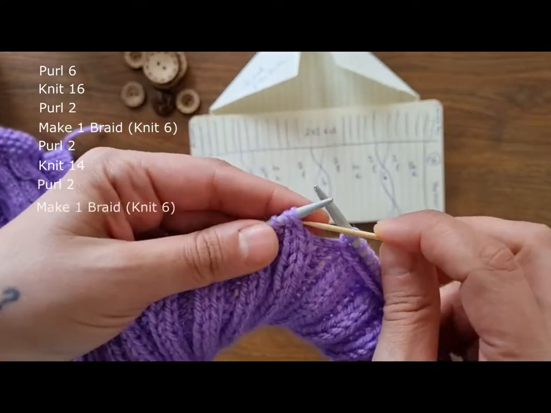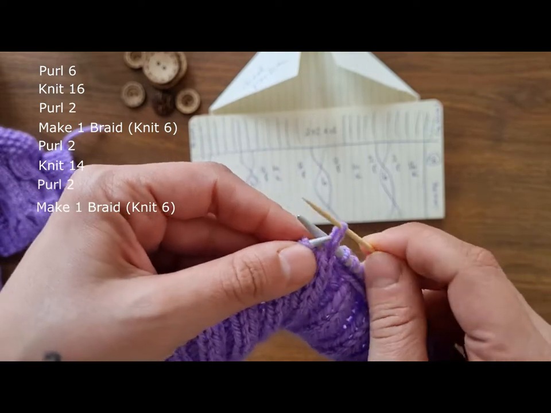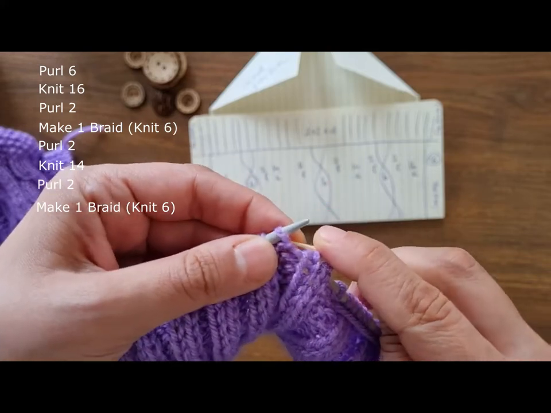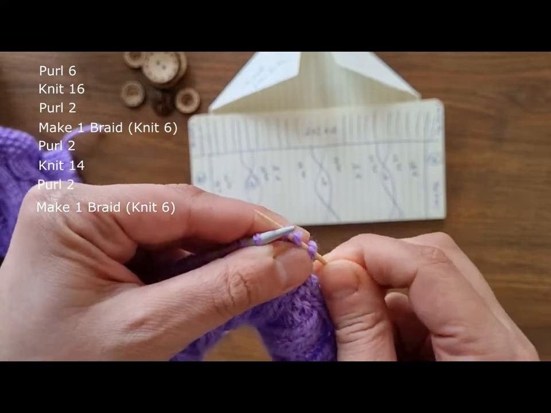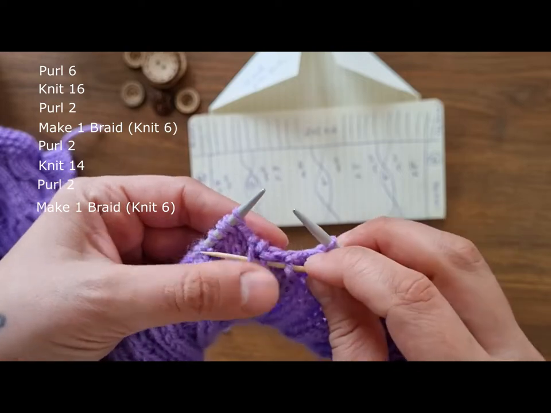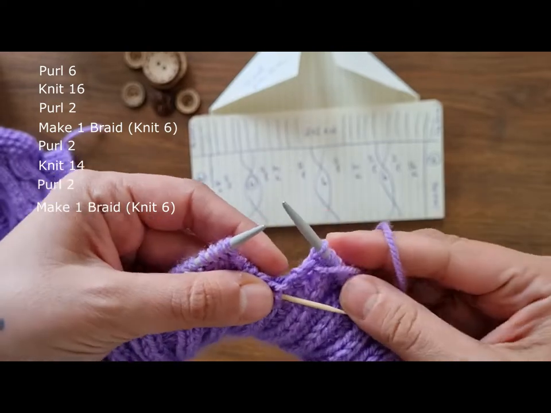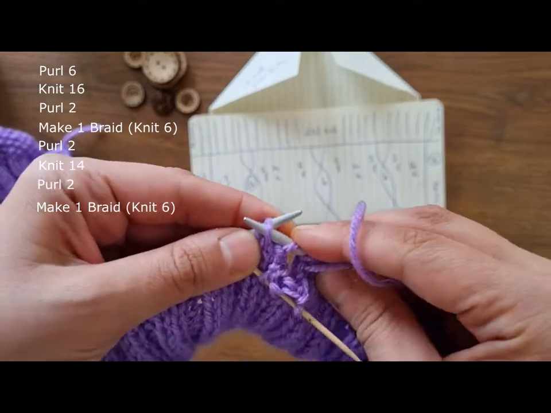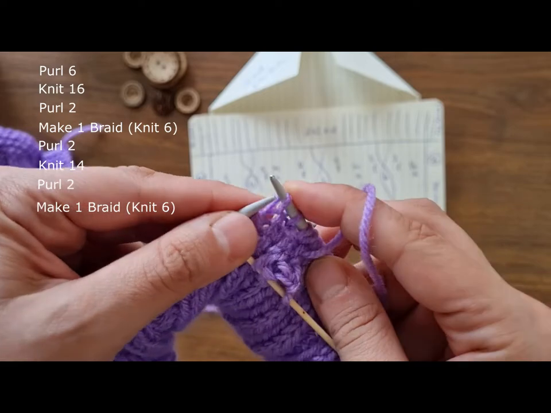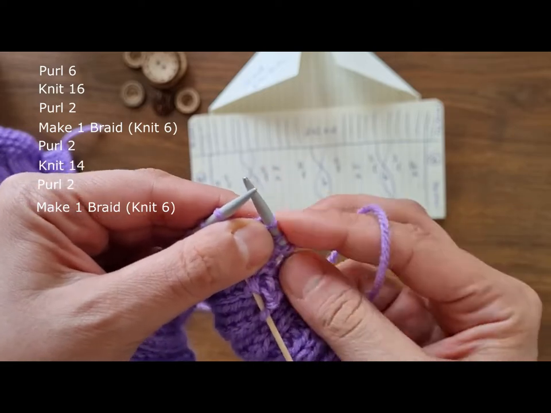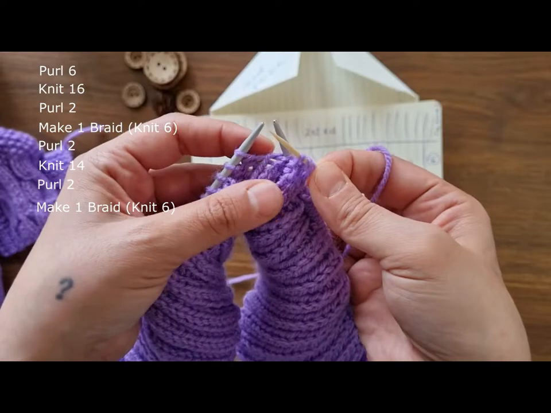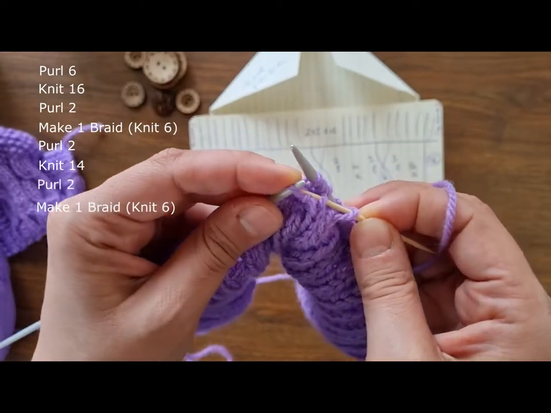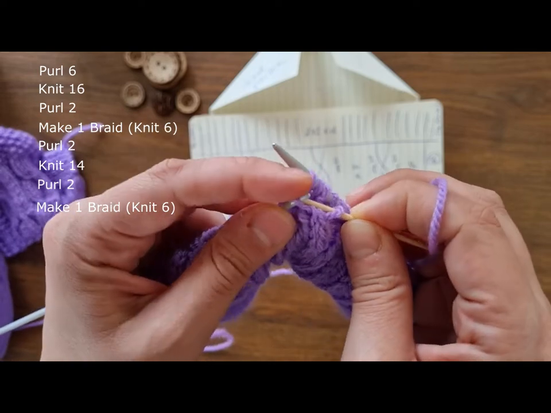So I will take 1, 2, and 3 loops on my toothpick. You can use a second toothpick here if you want, but I think it's not really necessary. I will transfer the next 3 on my right needle, just temporarily, just carrying them. Now let's take these and plant them where I wanted to, on the left needle.